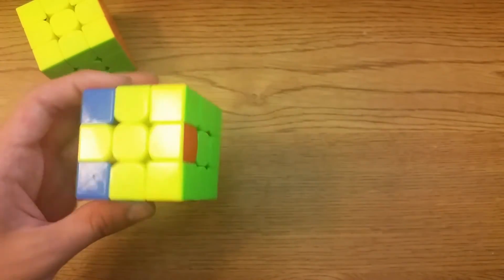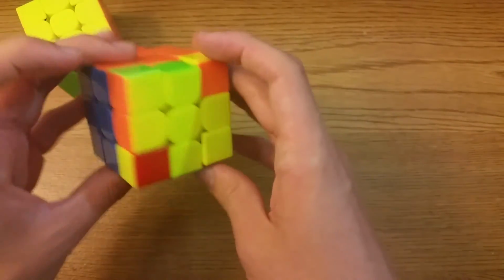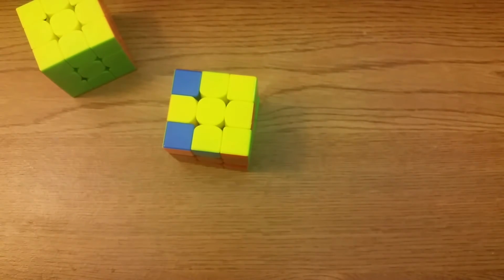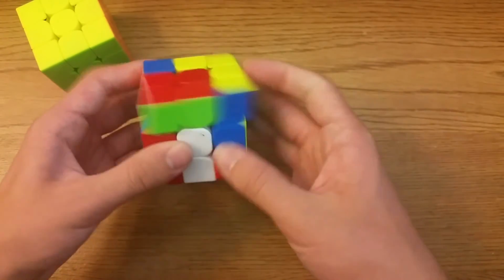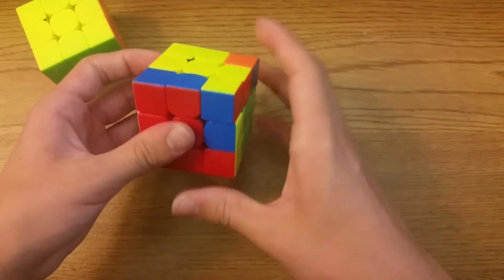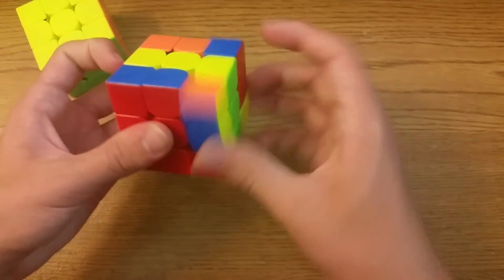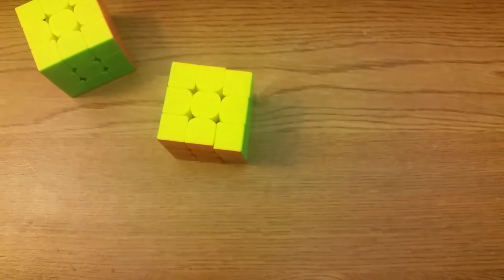Alright, so for this one, if you do a wide sexy sledge like that, it'll just give you this. That's sort of what it is, but it's not exactly the same moves. You start out with wide sexy sledge, and then instead of doing the last move, you do U R prime U prime R F prime, and then just insert the pair with R prime U R.